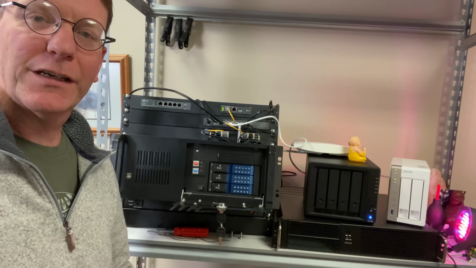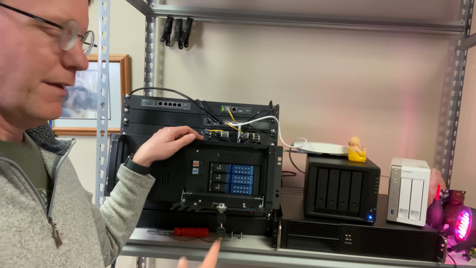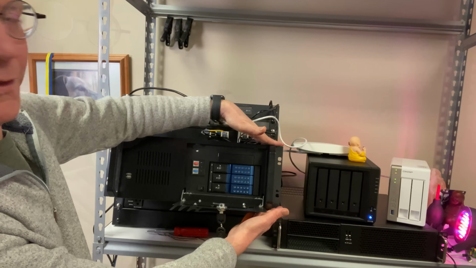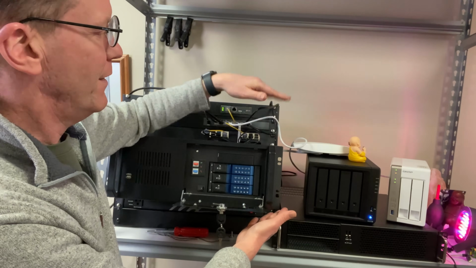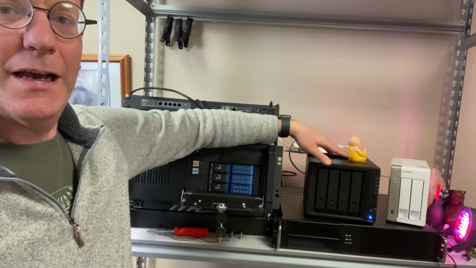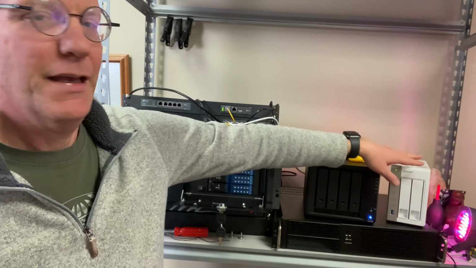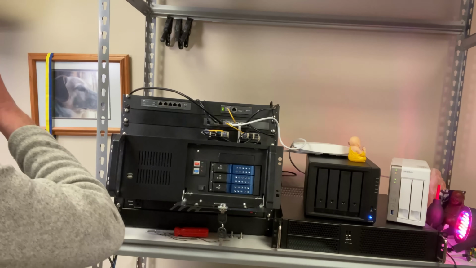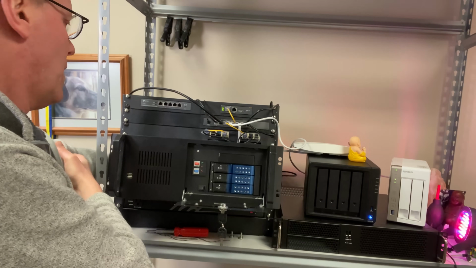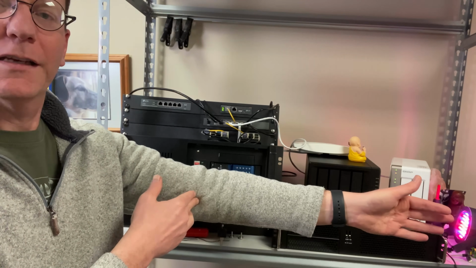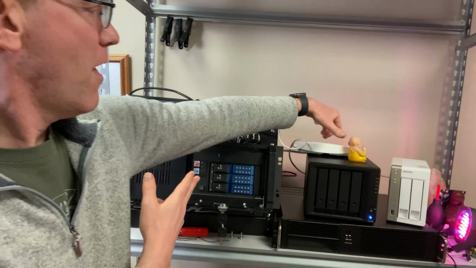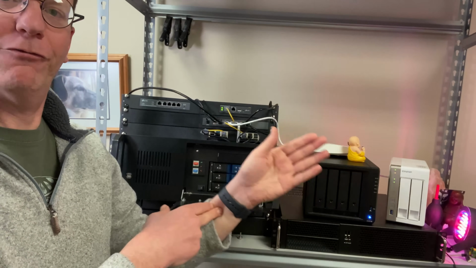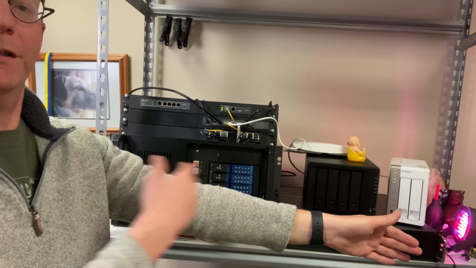Okay, so now if we look at the difference between the two, here is a server. This is a homemade server. It's what's called a 4U, so that means it takes up 4 spaces in a rack. Next to it we have our 4-bay Synology and a 2-bay QNAP. If we look at the size difference, the server is about this long, and the Synology 4-bay is about that long, so that's quite a difference in length.